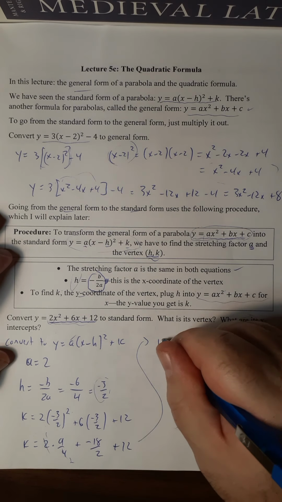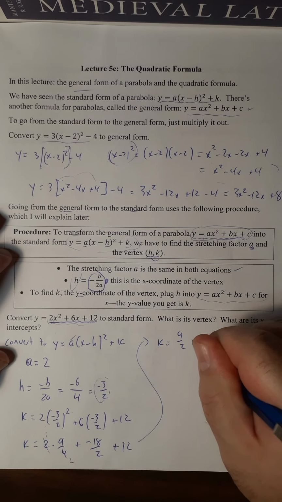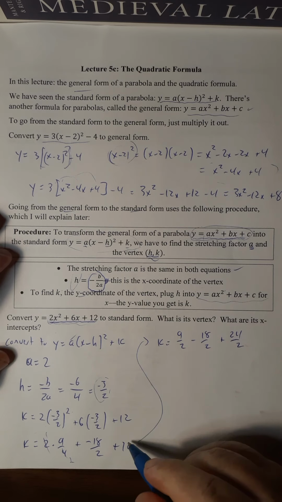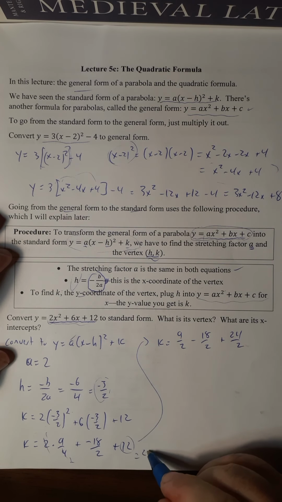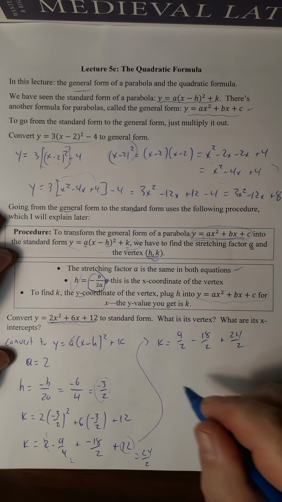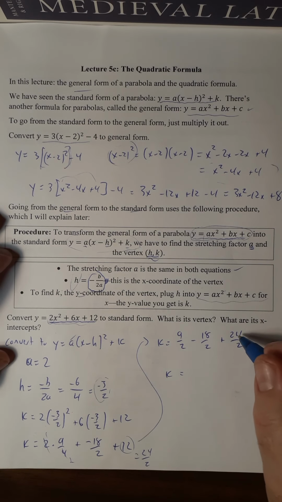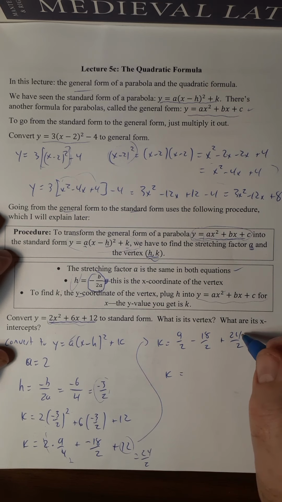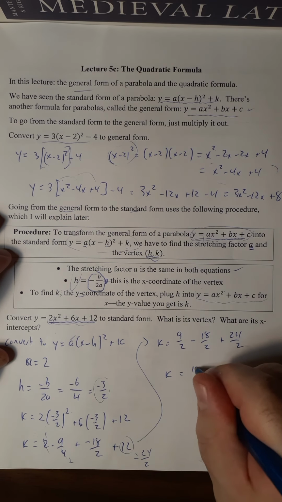And so I have k equals 9/2 minus 18/2 plus 24 over 2. That's my 12, 24 over 2, so everything's over a common denominator. So k is 9 minus 18, which is minus 9. Minus 9 plus 24 is 15. Plus 15 over 2.